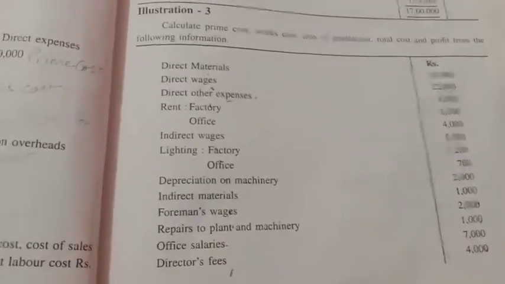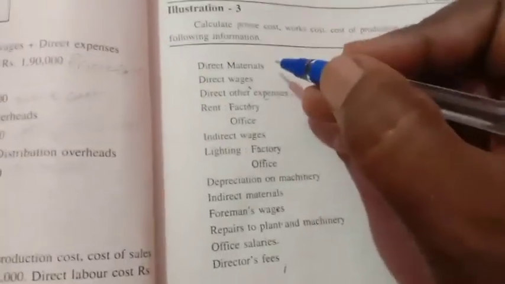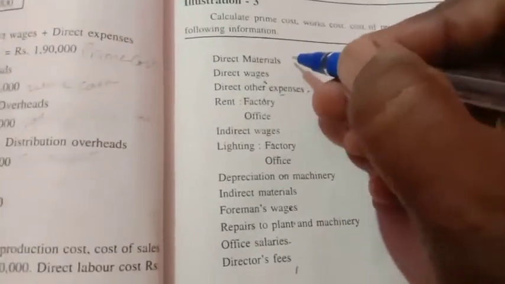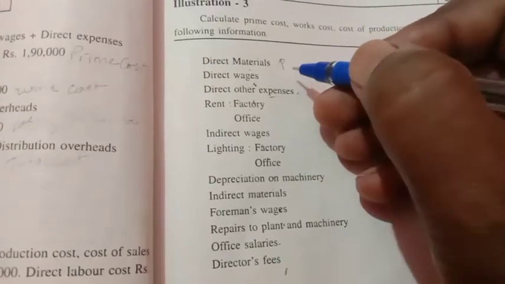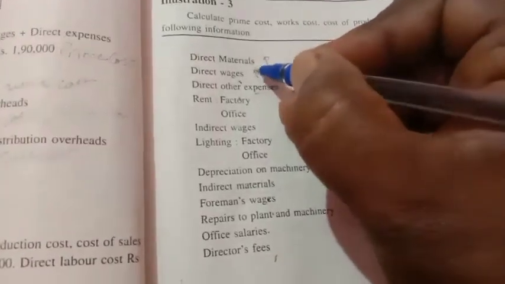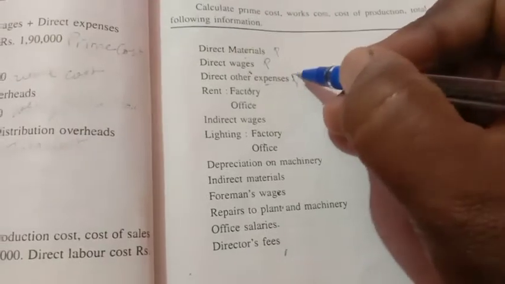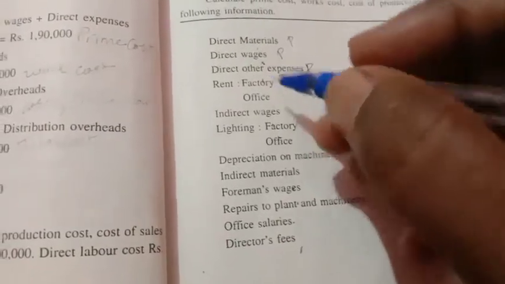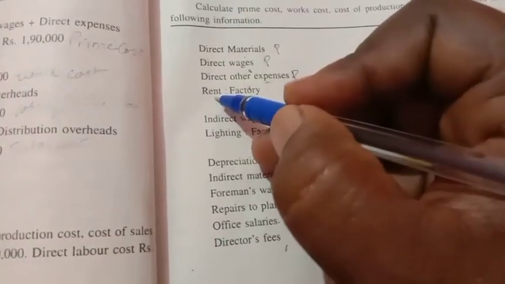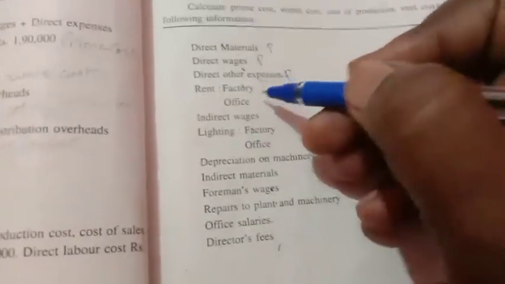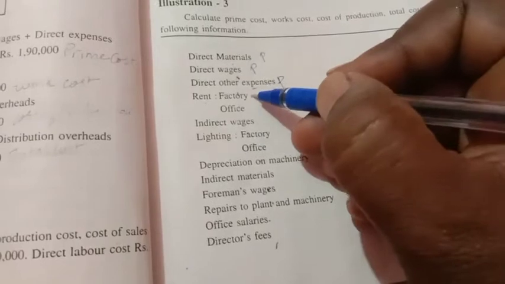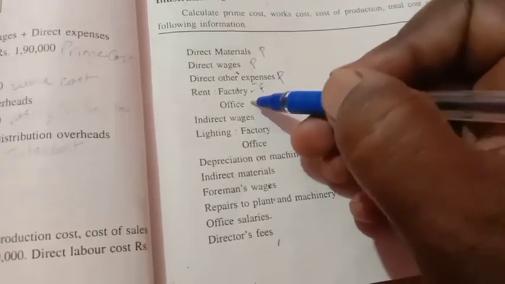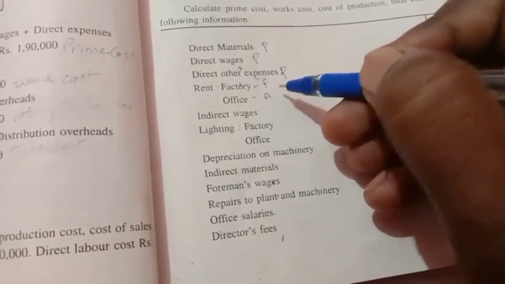While reading itself, I'll mark which will come under which heading. Okay, direct material. Direct material will always be taken to prime cost. For that I'll mention P. Direct wages, prime cost. Direct other expenses, prime cost. Okay, next heading they gave rent. Here they divided it: factory separately, office separately. So for factory I'll put F, for office I'll put A, administrative.